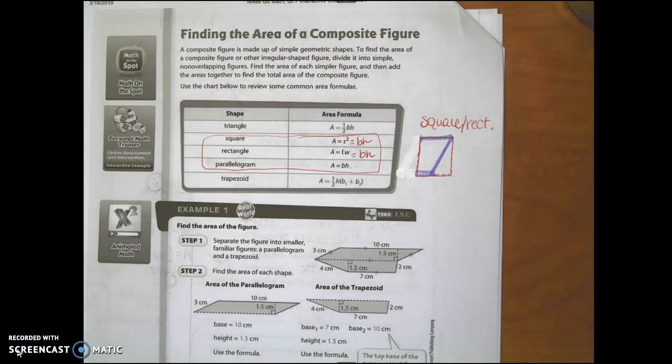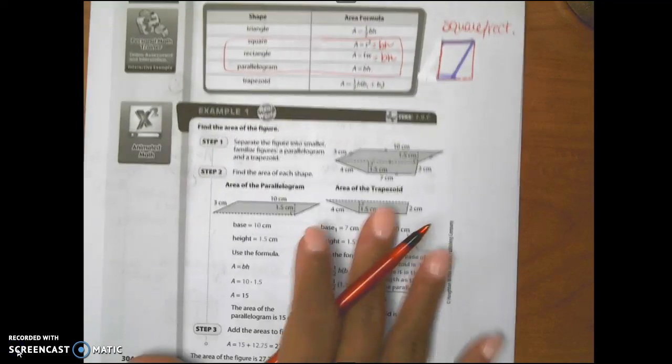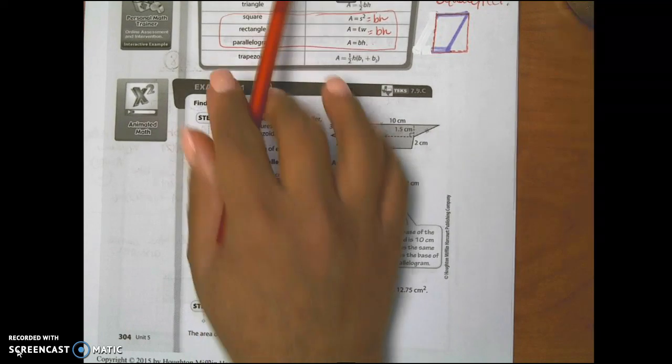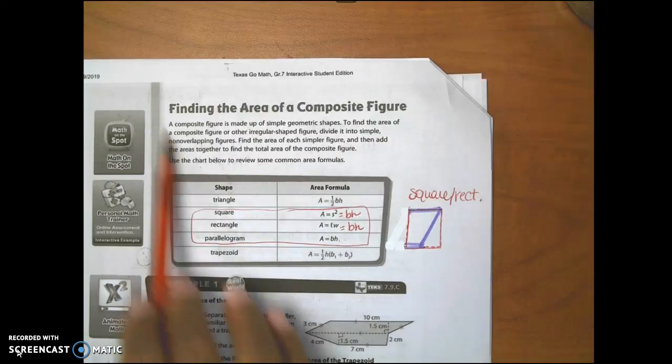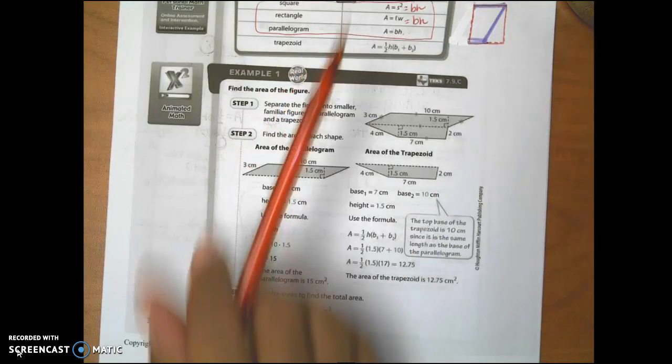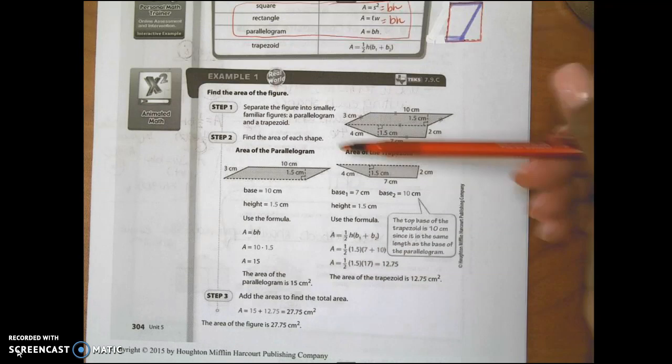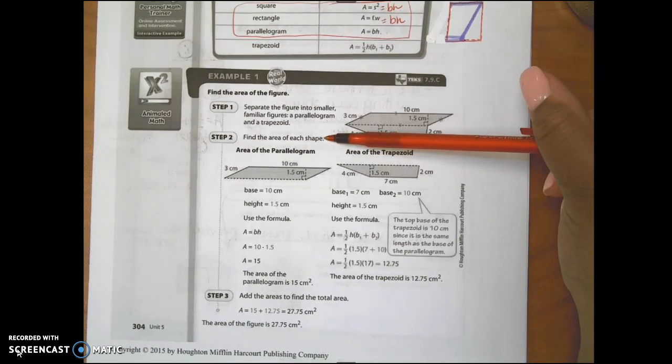All right. So here in this example, it says find the area of the figure. These are the steps that they just wrote in this little paragraph up here. Step 1, break it up into smaller familiar figures. Familiar figures are figures that I know about. I know about a parallelogram and I know about a trapezoid because I've been given those area formulas. Step 2, find the area of each shape.